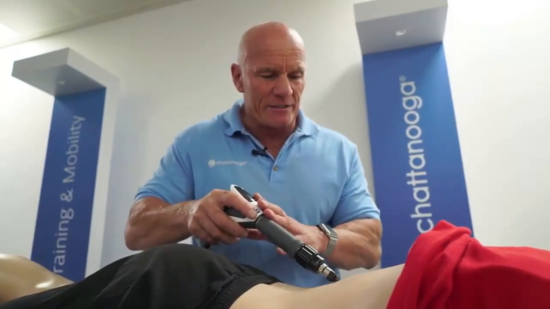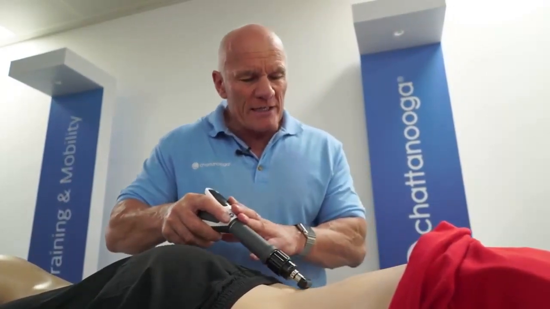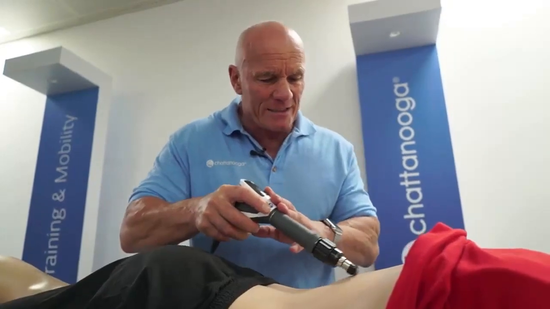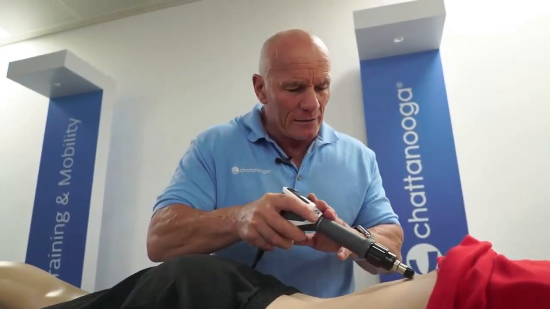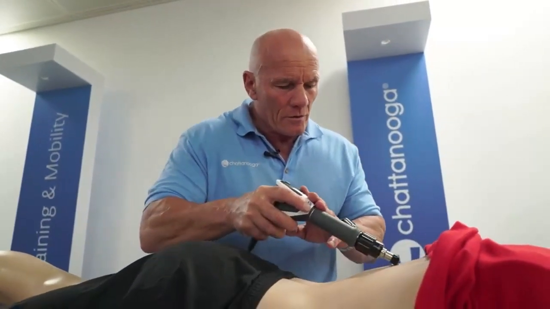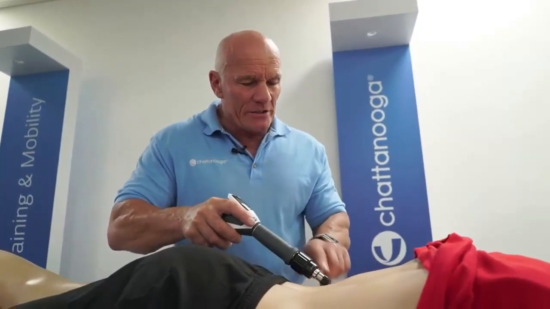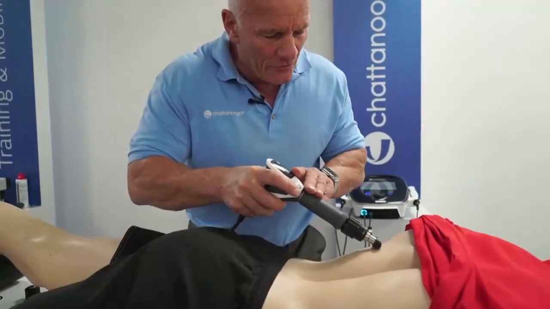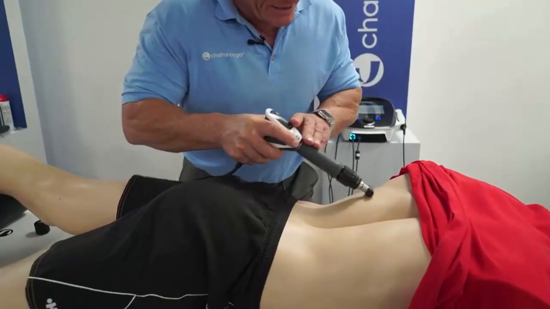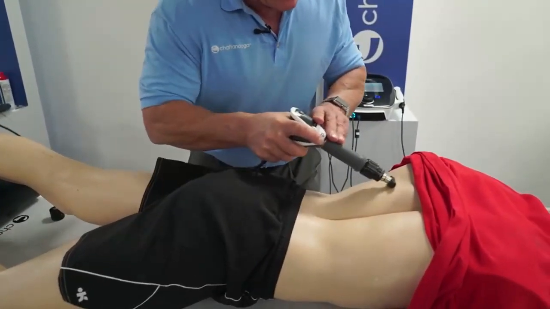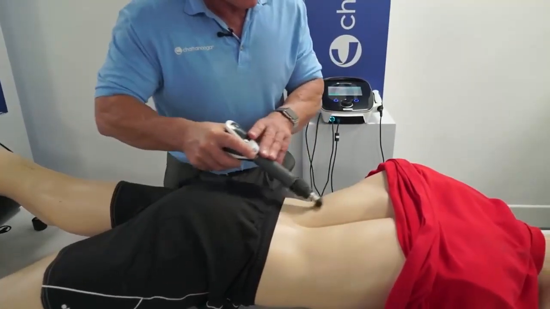So we'll do 3 to 5 tracks up and down here. We might move to the next level here and do 3 to 5 tracks along there, but suddenly we're going to find it gives, and it moves nice and slowly.